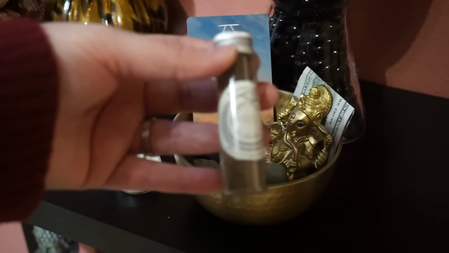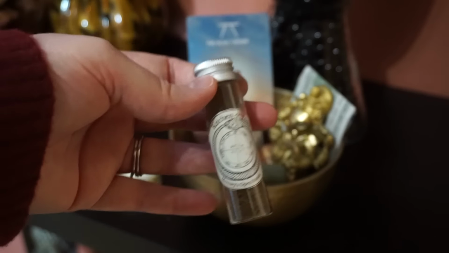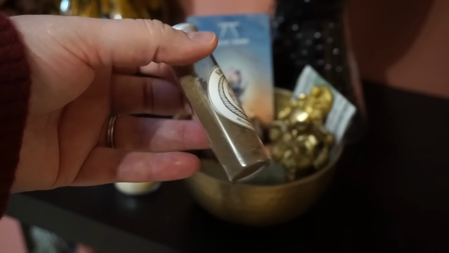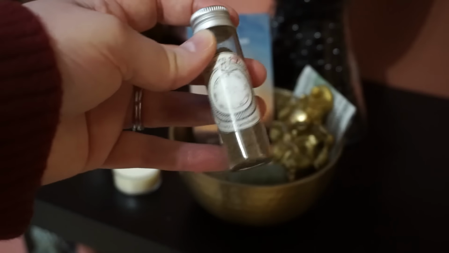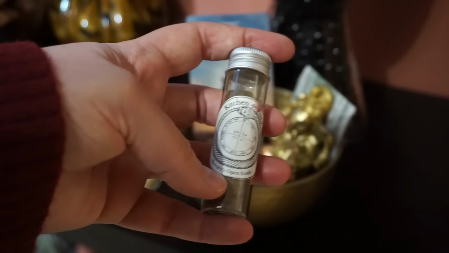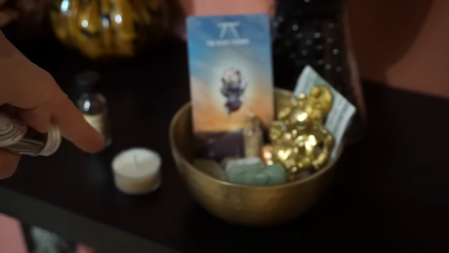And then here is a powder that I got from Kitchen Toad. I love Kitchen Toad. So definitely go check out their powders and their oils. Love, love, love their stuff so much. This one is a Mercury Open Roads. So I'll just take a little bit of oil, a little bit of powder, and anoint the candle.